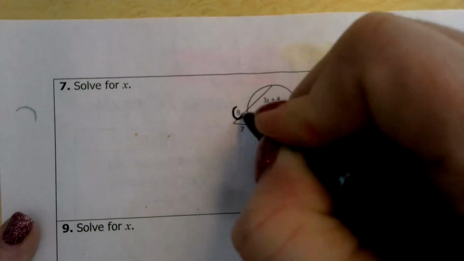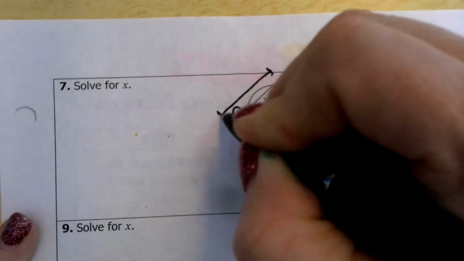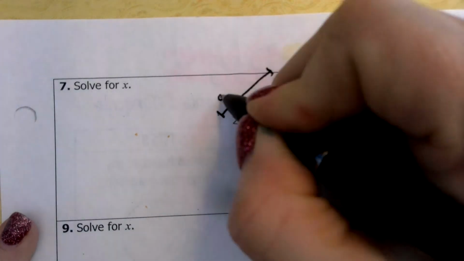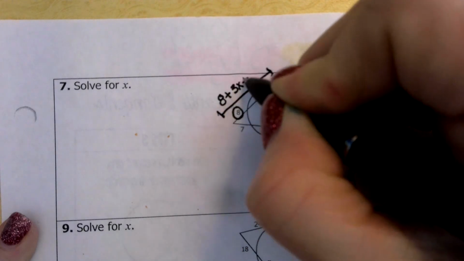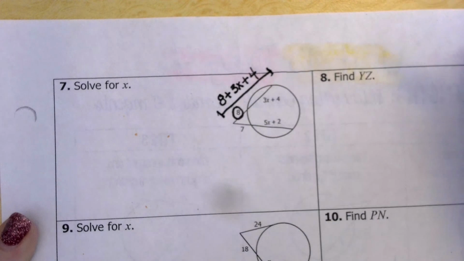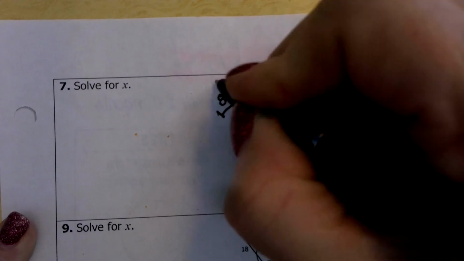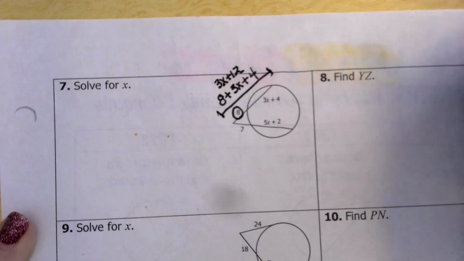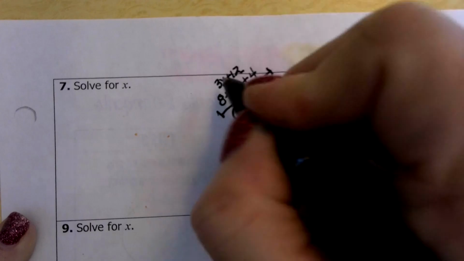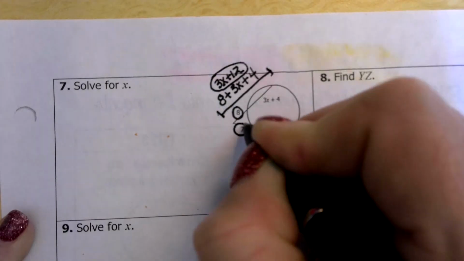Okay, so we're going to use the 8. Watch what happens here. So I'm going to add these together. It's going to be 8 plus 3x plus 4. So if I'm adding those pieces together, that's really just 3x plus 12, combining like terms. Okay? You should understand that. 3x plus 12 right here. All right, so this is 7.